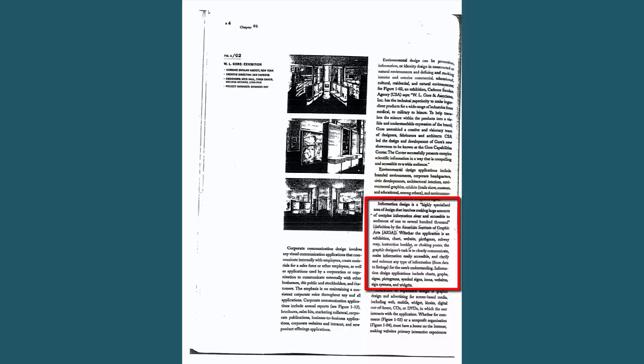Information design is a highly specialized area of design that involves making large amounts of complex information clear and accessible to audiences of 1 to several hundred thousand. Definition by the American Institute of Graphic Arts. Whether the application is an exhibition, chart, website, pictogram, subway map, instruction booklet, or choking poster, the graphic designer's task is to clearly communicate, make information easily accessible, and clarify and enhance any type of information, from data to listings, for the user's understanding. Information design applications include charts, graphs, signs, pictograms, symbol signs, icons, websites, sign systems, and widgets.